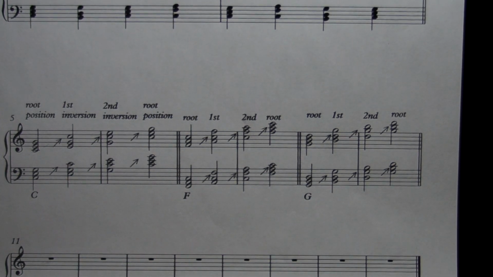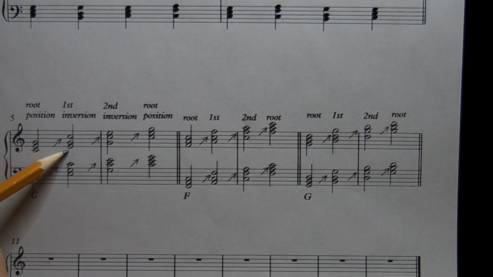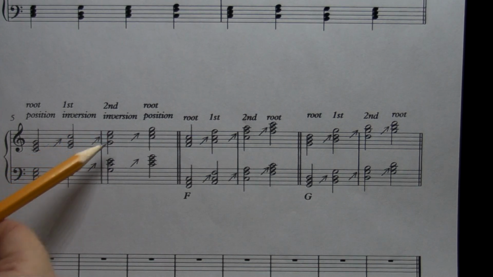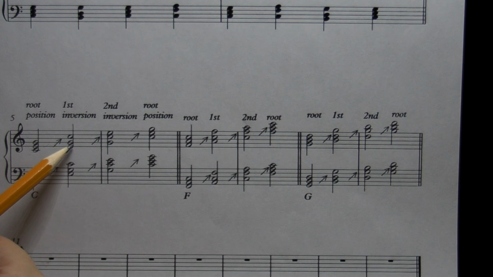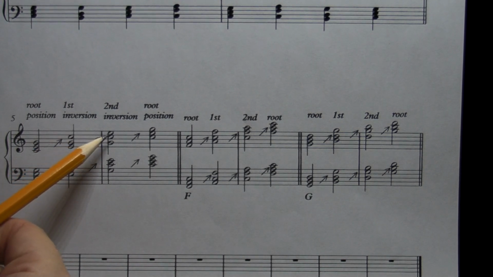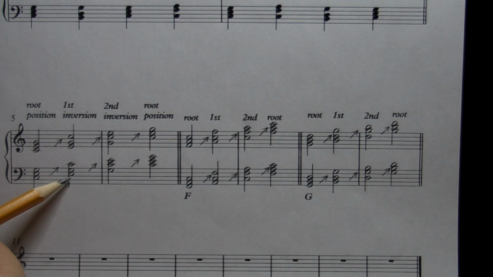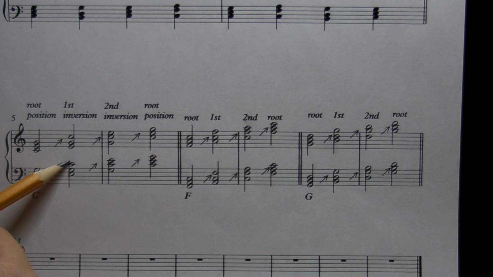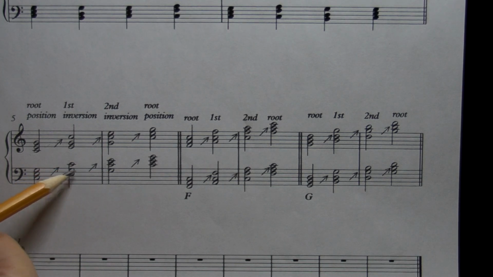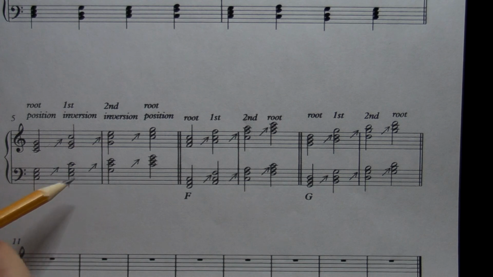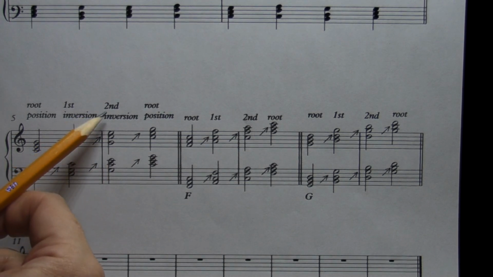Now, second inversion. Same thing, but now we take the lowest note from the chord in first inversion, E, for example, and put it above the other two. We put it right above, it's right here. We keep the middle notes, and we have the second inversion of that chord. So here it is in the bass clef as well. E, from the first inversion chord, we took it out and put it on top. That's what we got. G stayed, C stayed, and an E is right above. That's the second inversion.